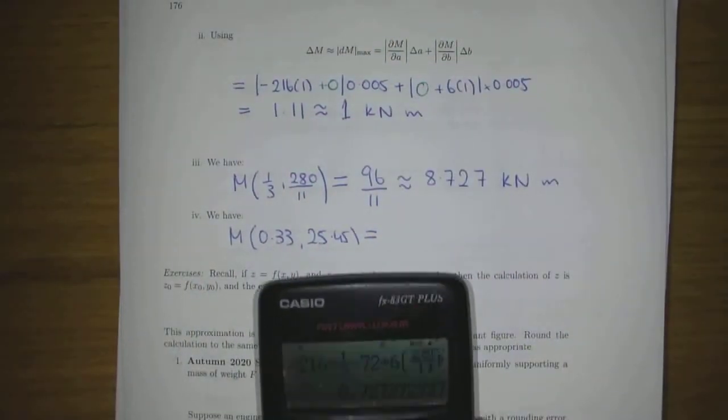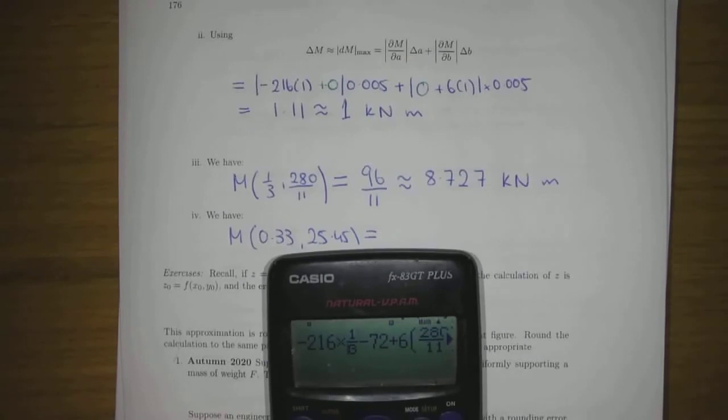We get, so instead of 1/3, 0.33, and instead of this number here, we use 25.45.